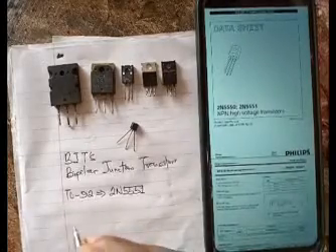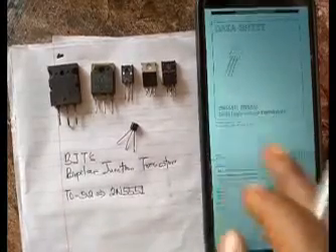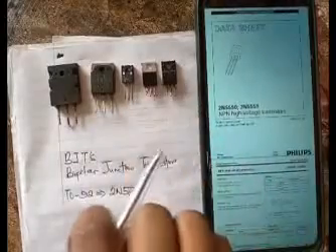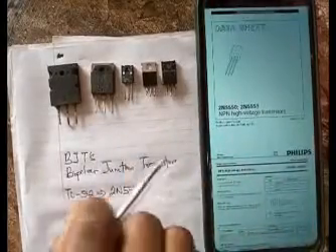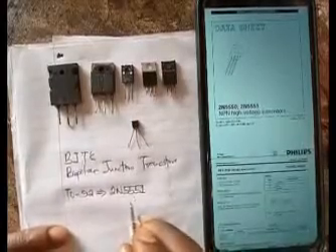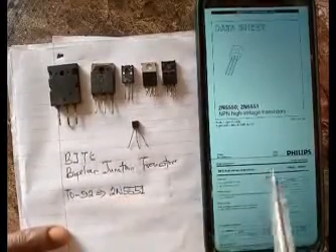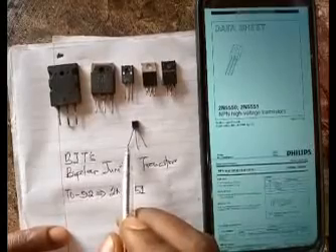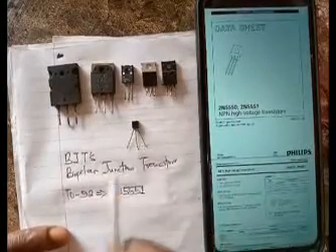All right, now, since we have information about this particular transistor, and we know that it's an NPN transistor, so 2N5551 is an NPN transistor, where from the data sheet we know that this is the collector, this is the base, and this is the emitter.